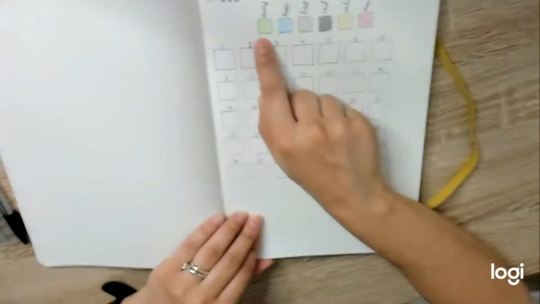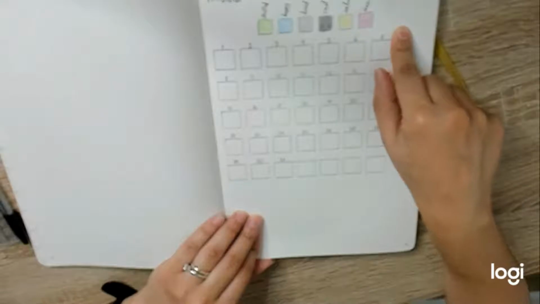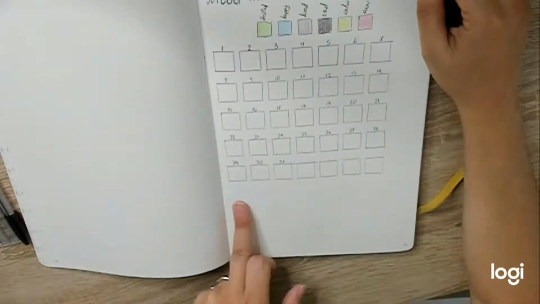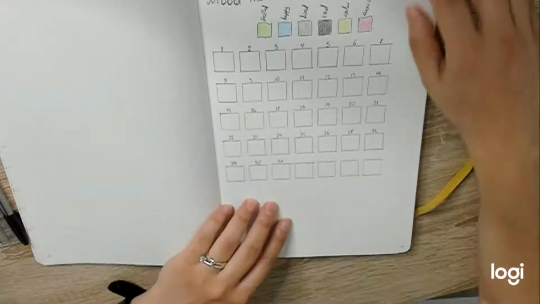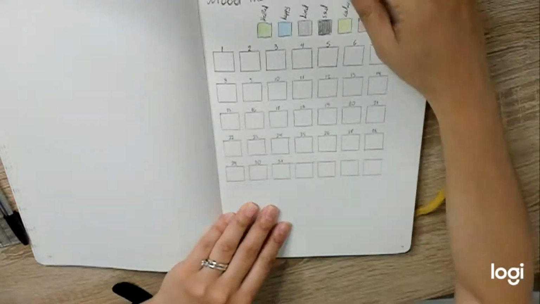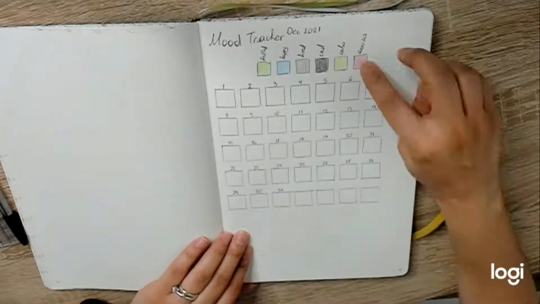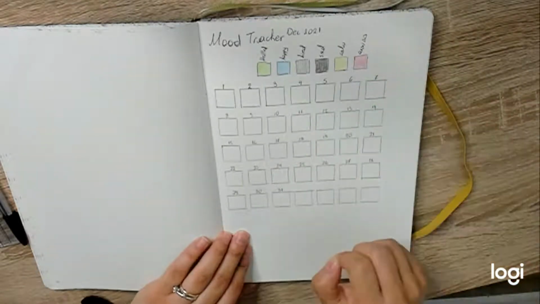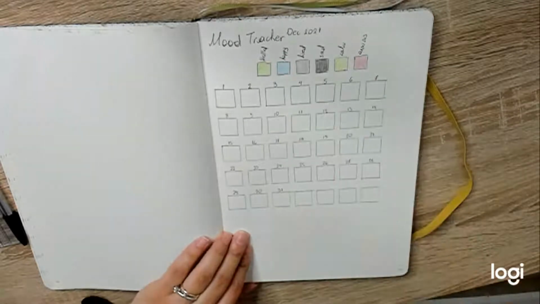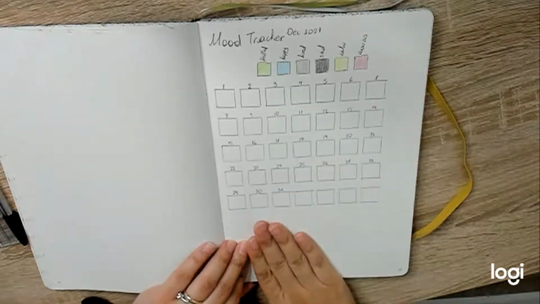And again, you have from thrilled to anxious, and then you just color the section. And you can use the section either to add some creative parts, or you can use it to keep notes. So for example, if you're super anxious on 14th, write why is that? If you're thrilled on 10th, write why is that?